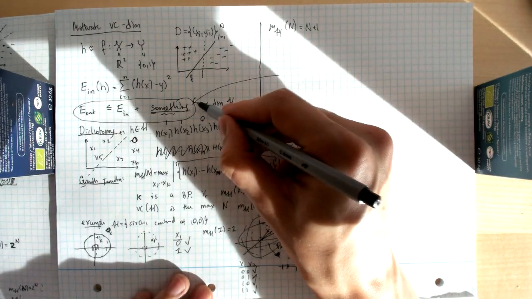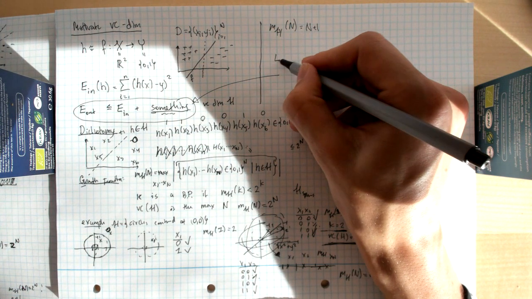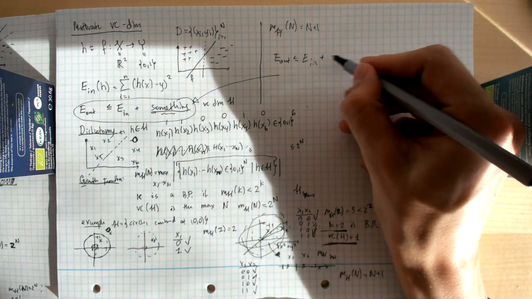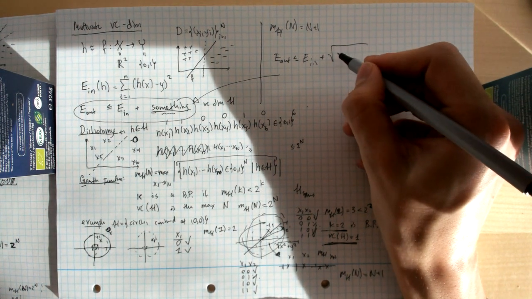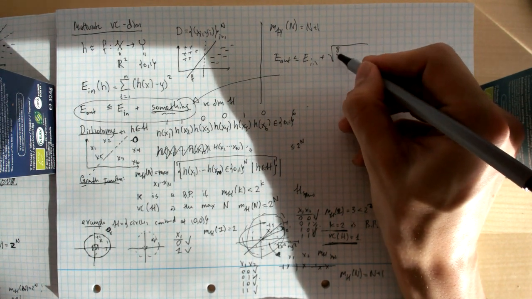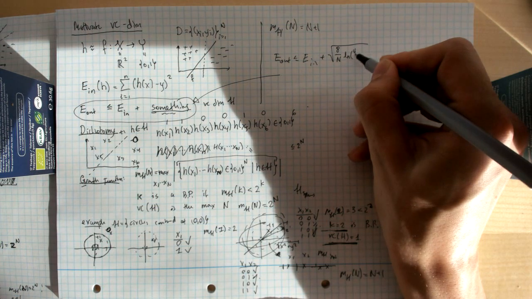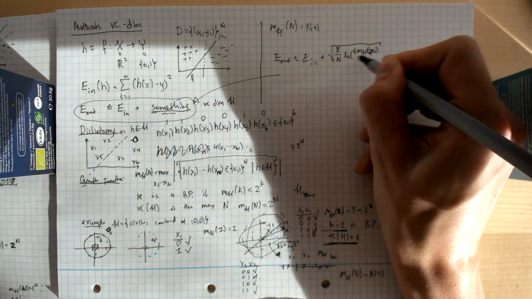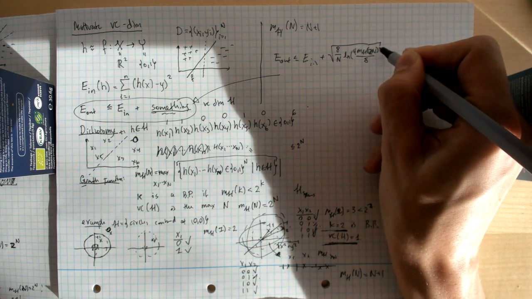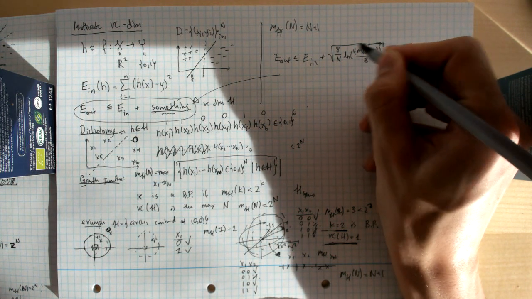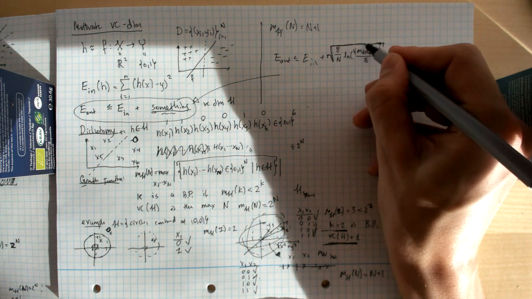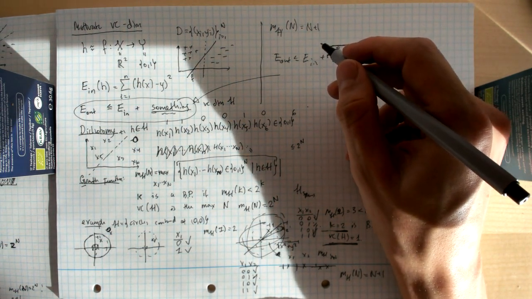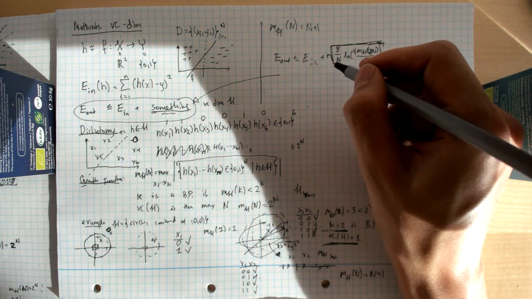E out is less than E in plus something, and the something is root of 8 divided by n times log of the growth function of 2n over delta. Pretty sure this is what it is, I might be remembering it wrong. It's in the Learning from Data book by Abu-Mostafa, on page 50 or something like that.